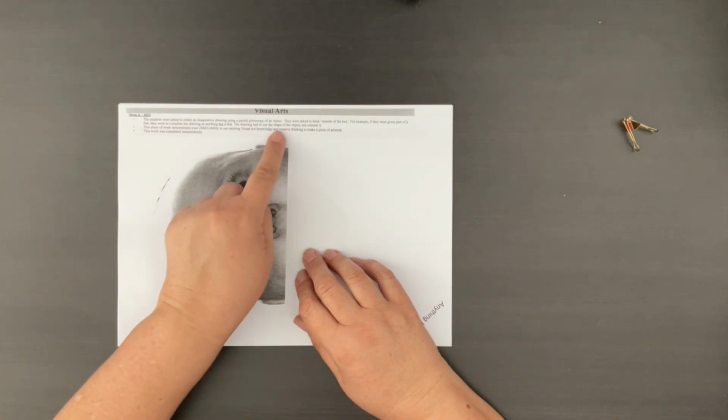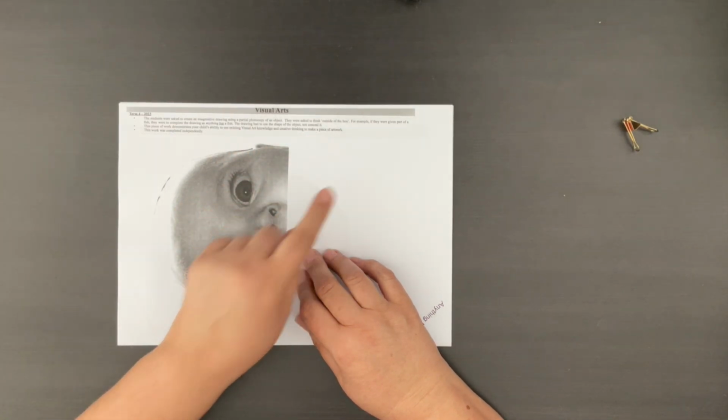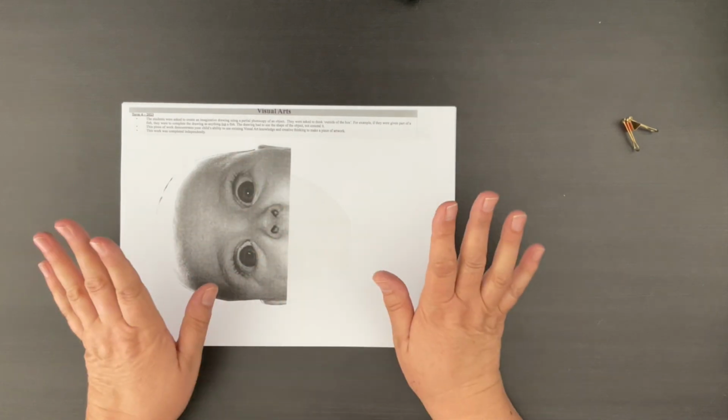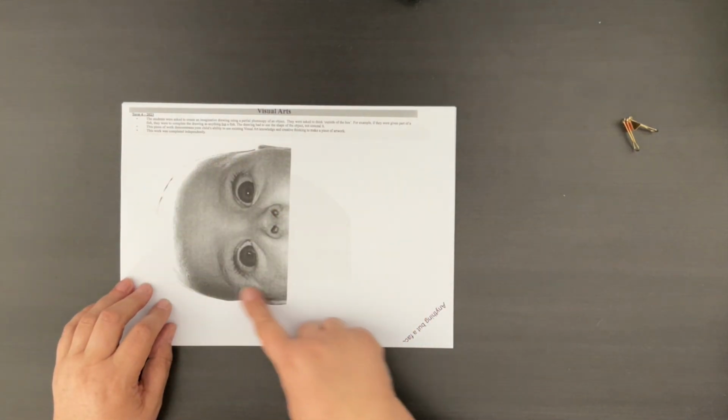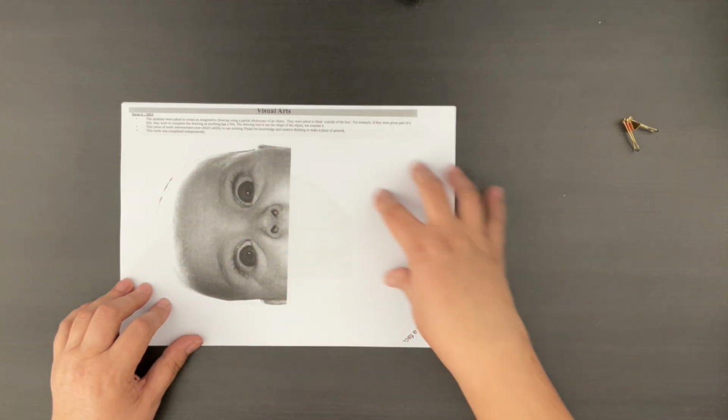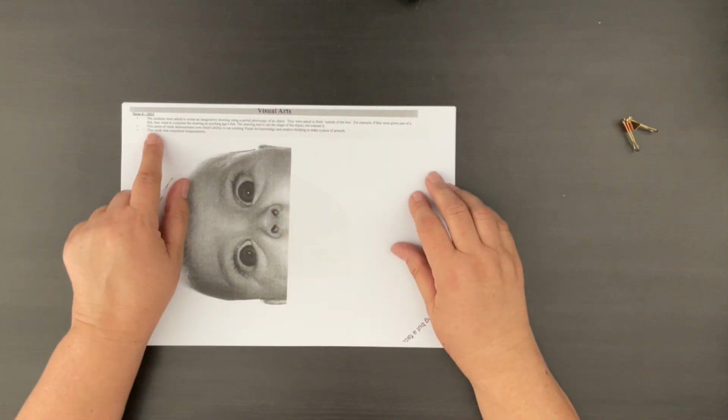The drawing had to use the shape of the object, not cover it. So you're not allowed to cover up the object and draw something completely different. You have to use this to make something totally new, okay?